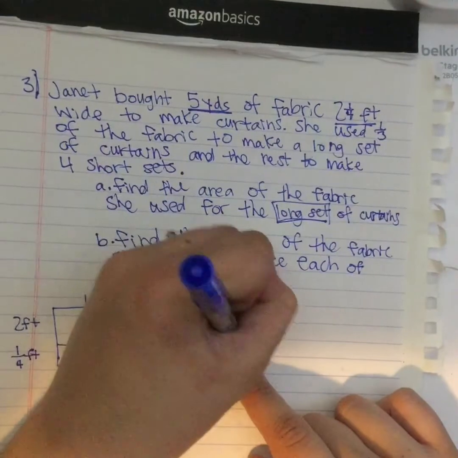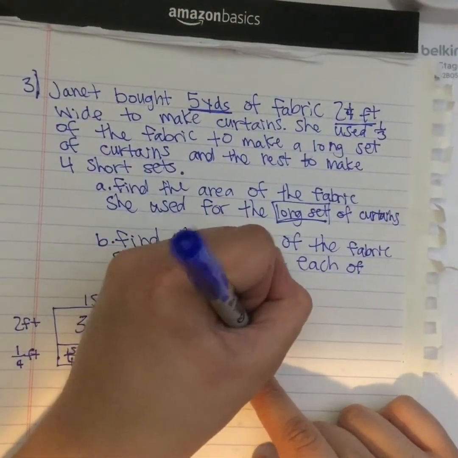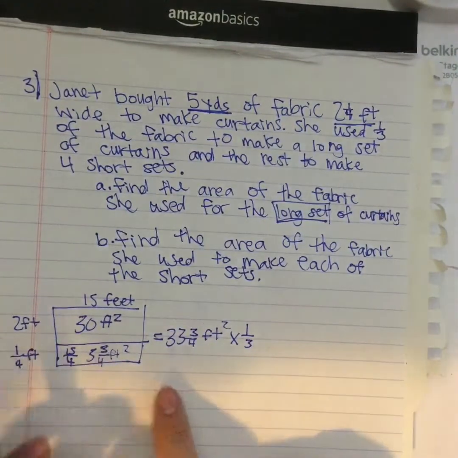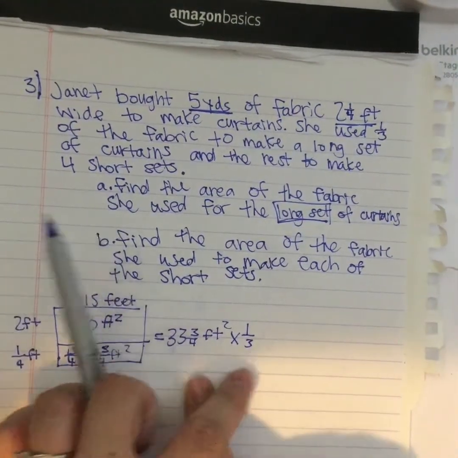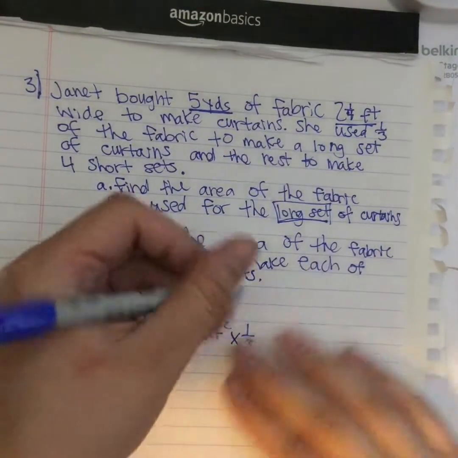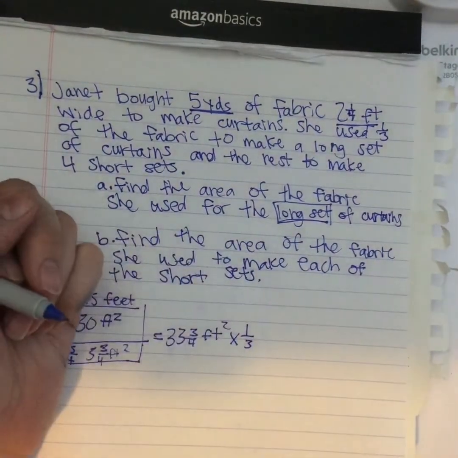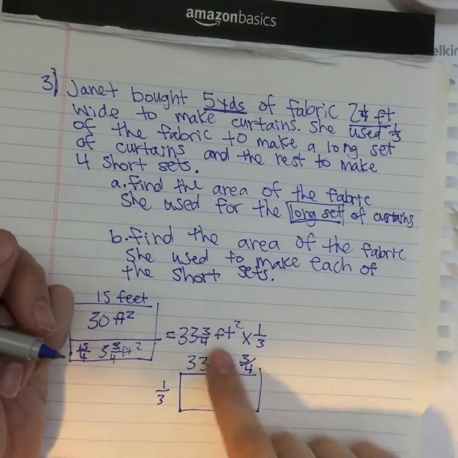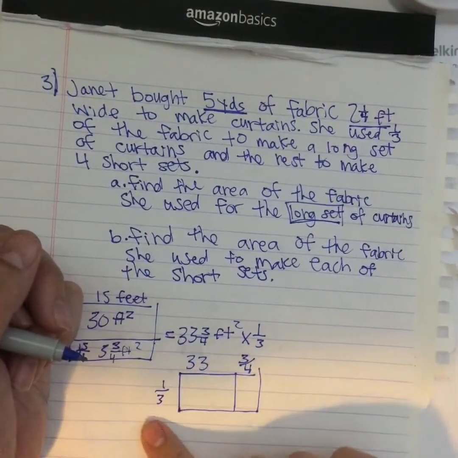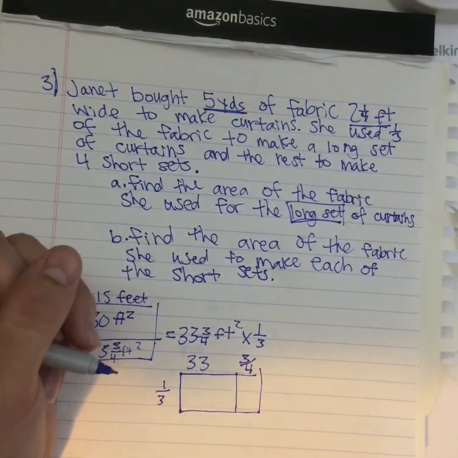So we're doing 1/3 of, which usually you would see that if I said 1/3 of the total, you would see that in the front. But with multiplication, we can flip those around and it works well either way. So drawing my little area model, and I have 33 3/4 times 1/3, or 1/3 times 33 3/4.